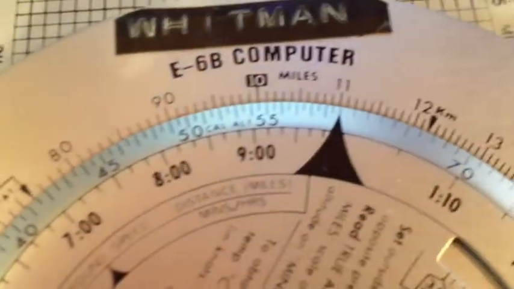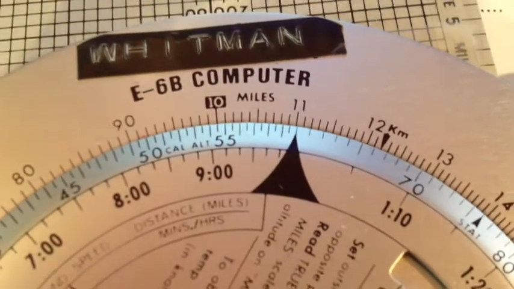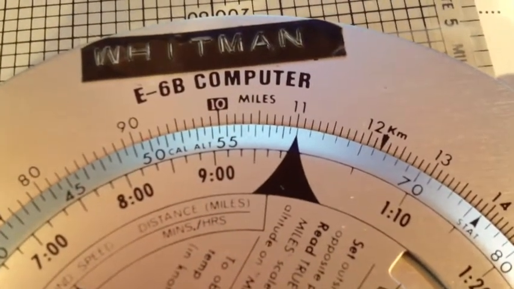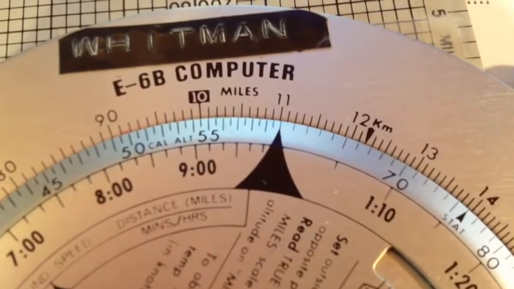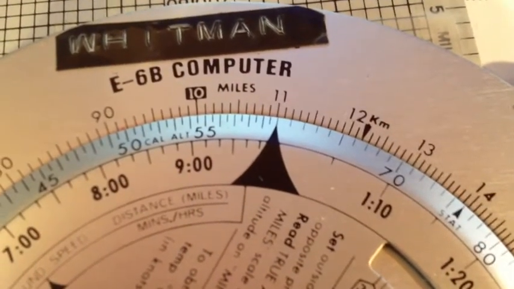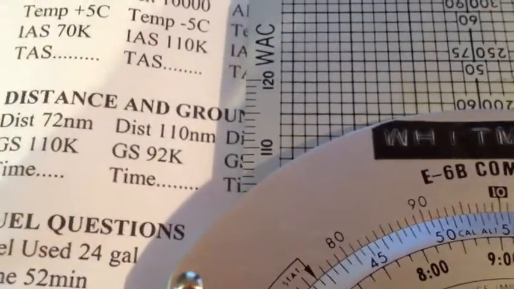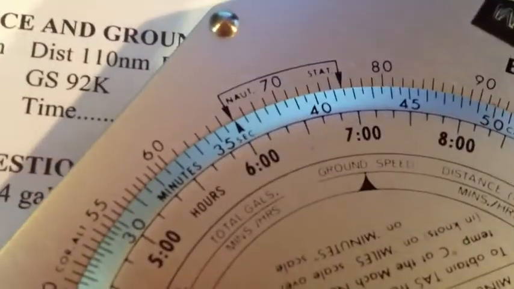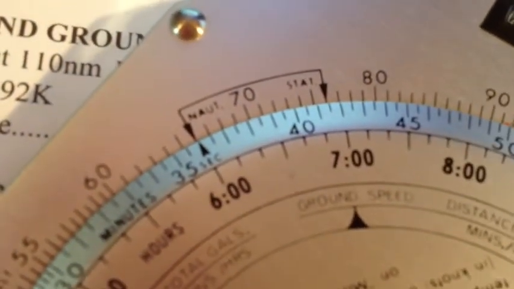Looking at the E6B, the very first thing I want to do is set 110 knots into my E6B using our black triangle, which I call the rate indicator. The rate indicator is under a number that represents 110 knots, in this case 11. We're then going to refer over to the actual distance, which is 72 nautical miles, and we're going to read our time underneath the distance.